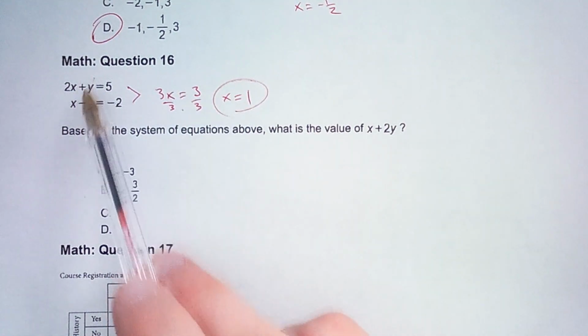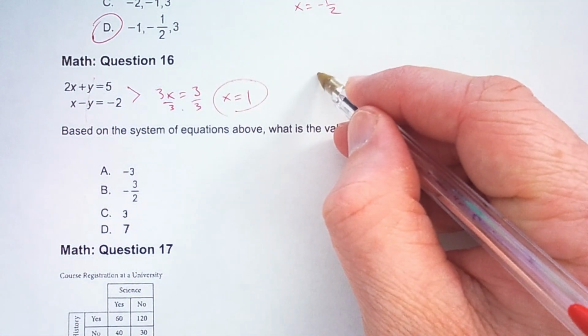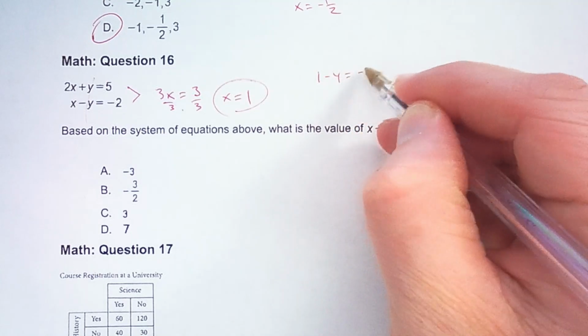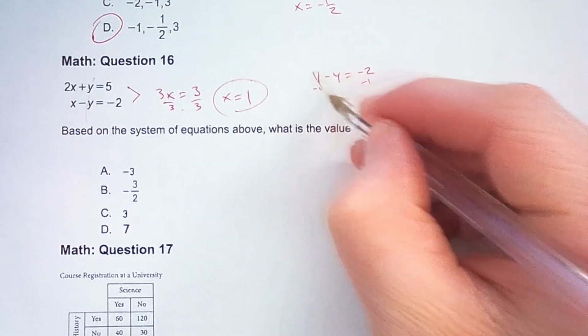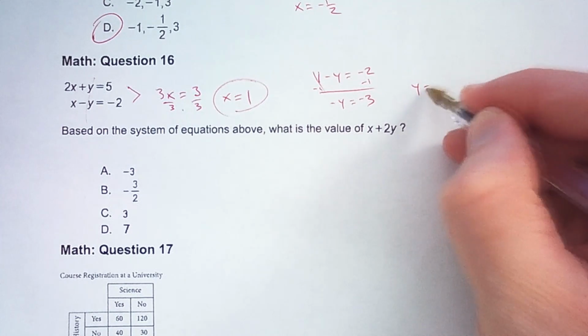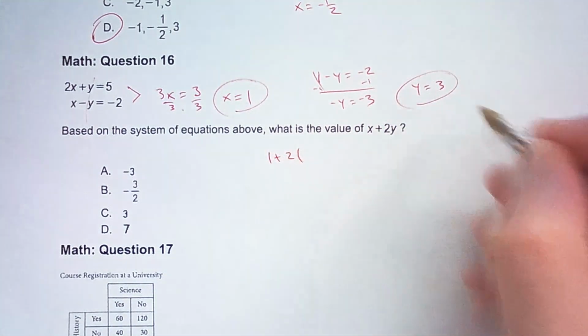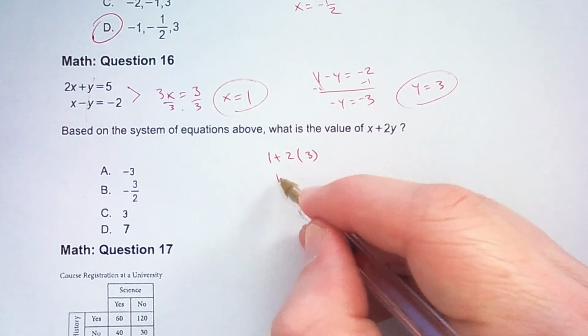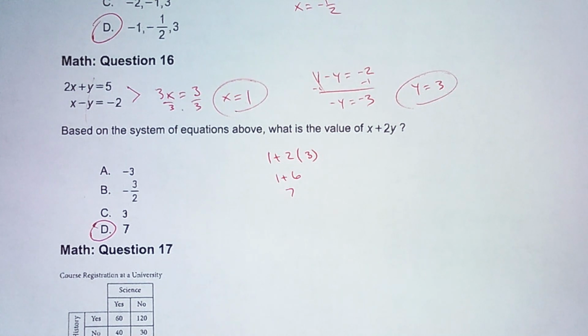Now I can substitute that x into either of these two equations. I'll use the bottom equation. Okay, so I have 1 minus y equals negative 2. Okay, so let's subtract 1, and I get negative y equals negative 3, which means positive y equals positive 3. So I've got my values of x and y. Now what is x plus 2y? So that's 1 plus 2 times 3. So that's 1 plus 6, which is 7, option D.